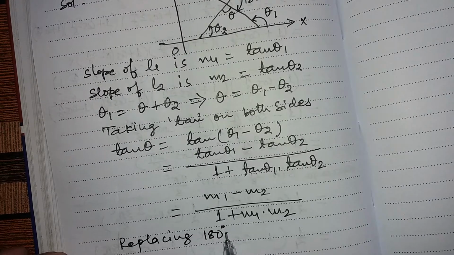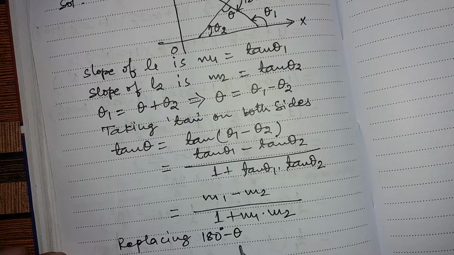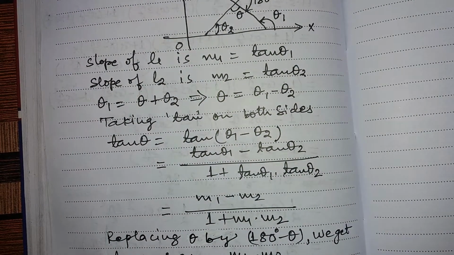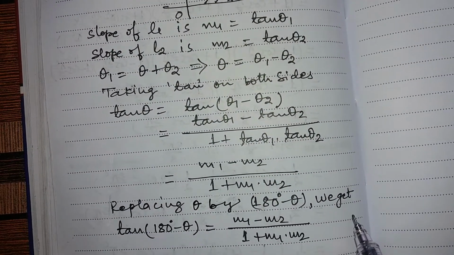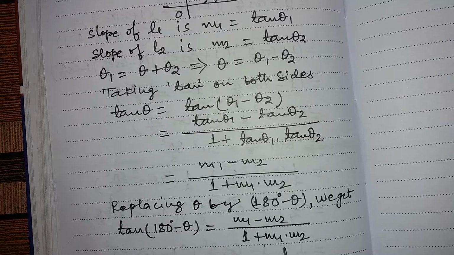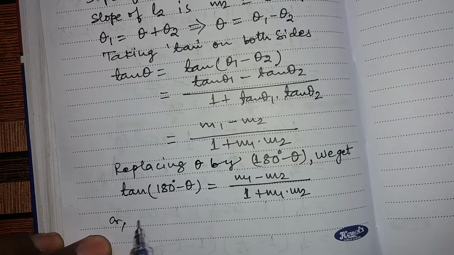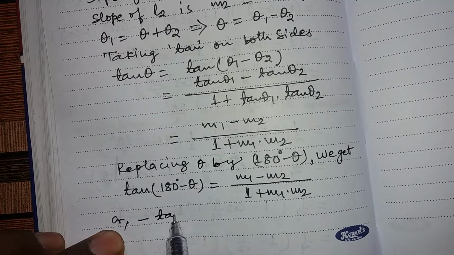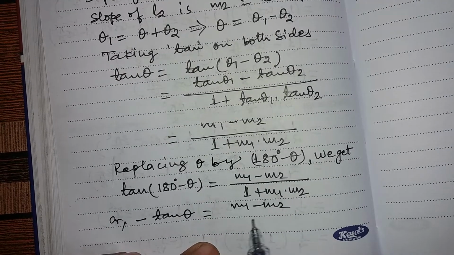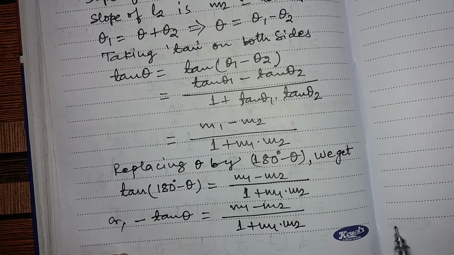Replacing theta by 180 degrees minus theta, we get tan (180 degrees minus theta) equals (m1 minus m2) divided by (1 plus m1 times m2). This result we know from trigonometry: minus tan theta equals (m1 minus m2) divided by (1 plus m1 times m2).